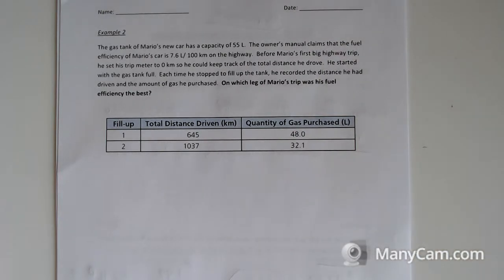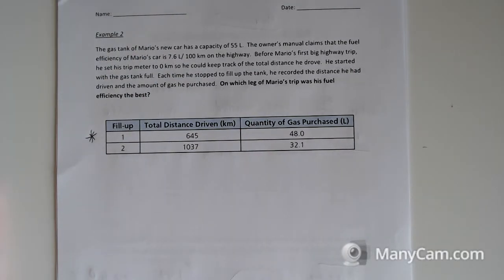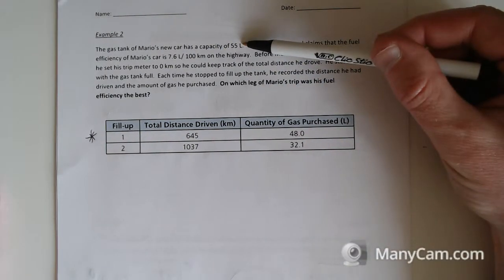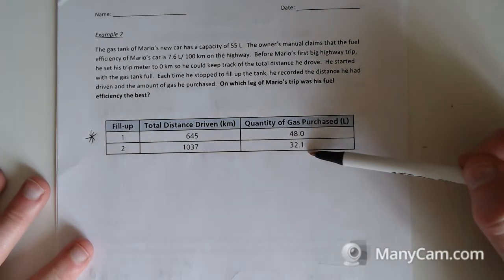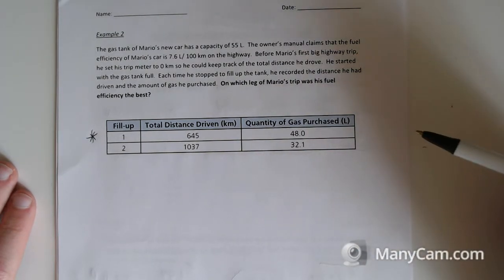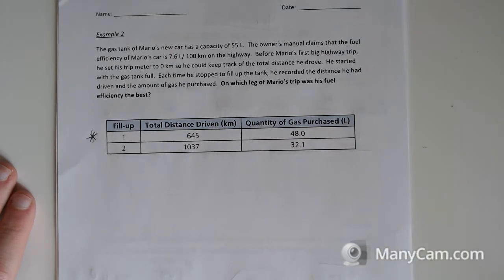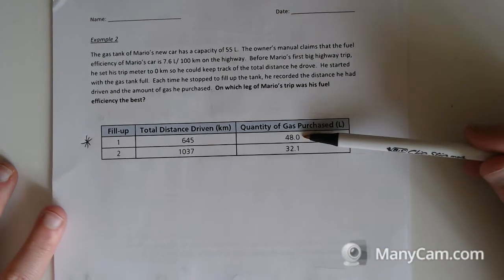A whole bunch of numbers, not all of them matter. The ones that actually matter is mostly this. We want to find out how much distance for how much gas purchased in each leg of the trip and which one was better. So we actually don't care about this. We don't care about this. We're not assuming he used an entire tank each time. It actually says how much fuel he's putting in the car each time. This might not be a perfect way of doing this calculation, but we're going to treat it like it is. So, we can kind of, that's weird. He put more gas in the first time. Oh, I see.